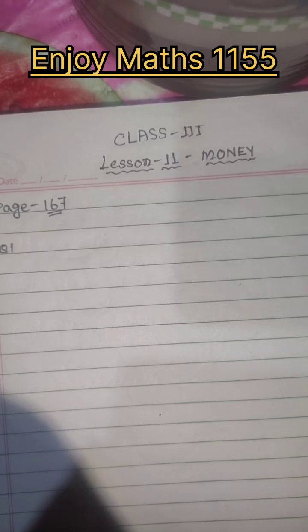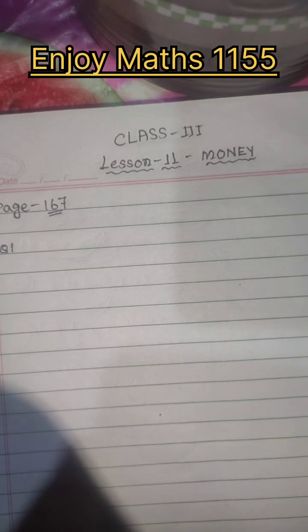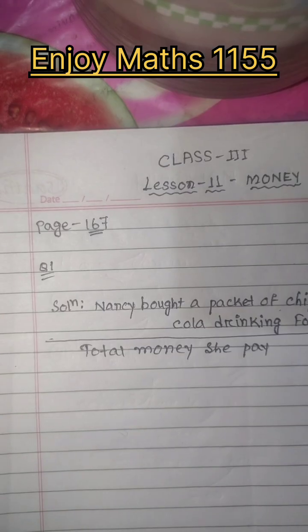What do we have to find? We have to find the total money. So what do we have to do? We have to do plus only. Let's start the solution.